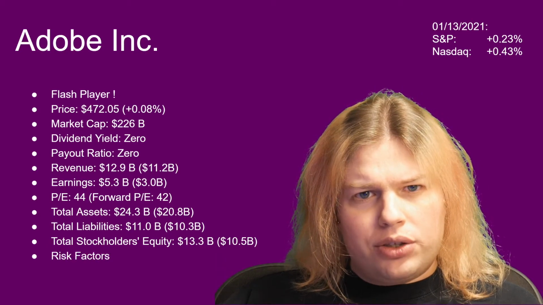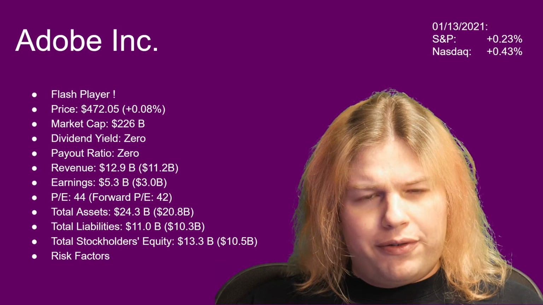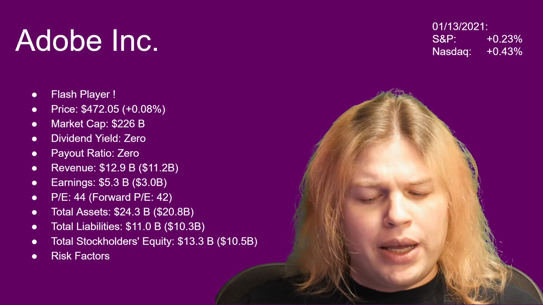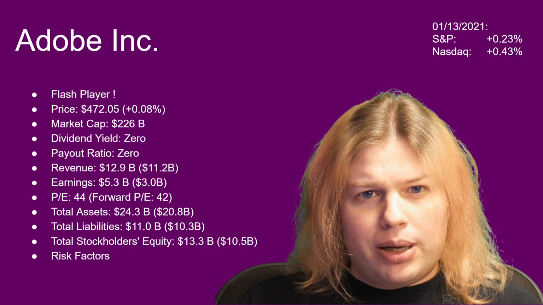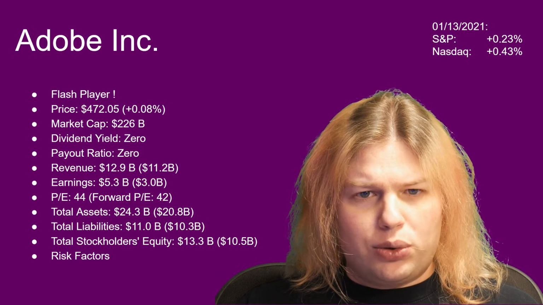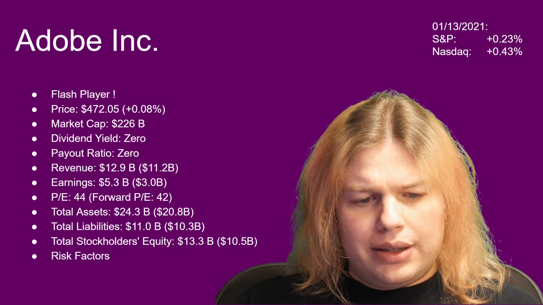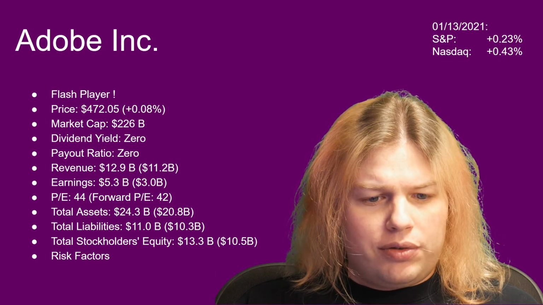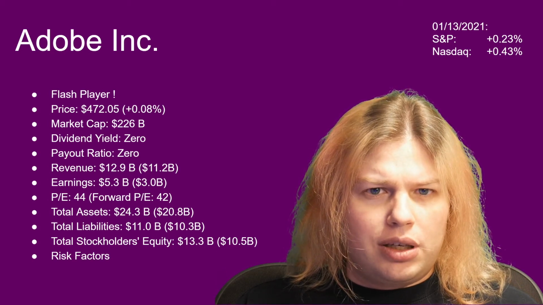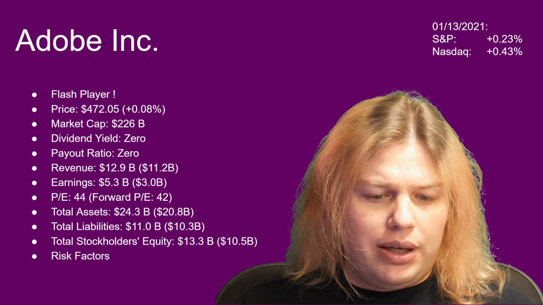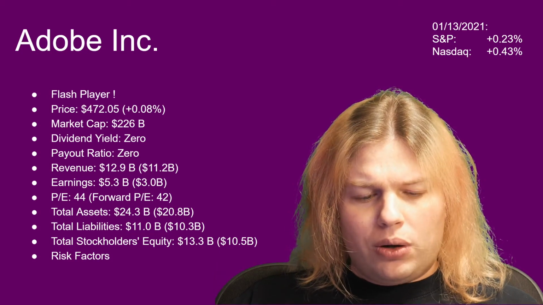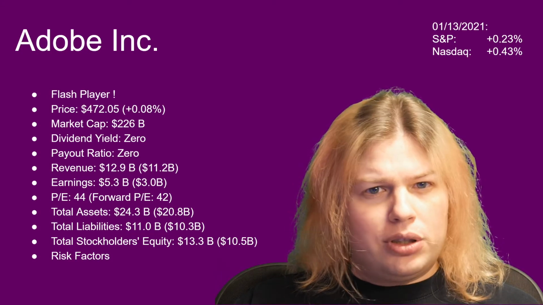As far as risk factors go, obviously there's free software out there, and free software has been becoming more and more popular. So obviously if there's free programs that can do whatever $50 per month software can do, then that's going to be a threat. Overall, it doesn't seem to be hurting them that much, as you can see from the earnings growth. So I don't really see any huge risk factors here. I don't see any huge company entering this market. So overall, I don't think that there's any major risk factors to consider here.